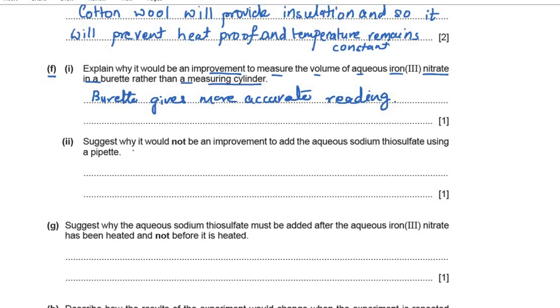Next sub question: suggest why it would not be an improvement to add aqueous sodium thiosulfate using a pipette. Now let's understand the question again. What we are doing is we have taken iron 3 nitrate in the beaker already, and then we are adding sodium thiosulfate, and the moment we add the sodium thiosulfate we start the stopwatch, because the reaction starts immediately.